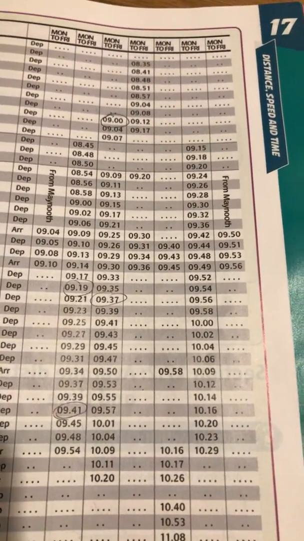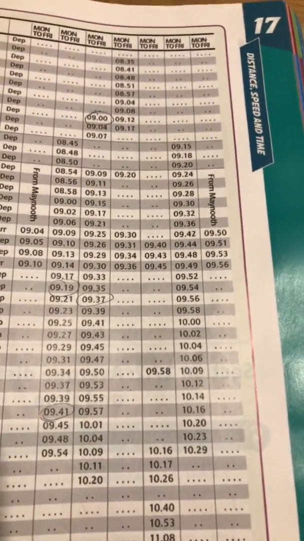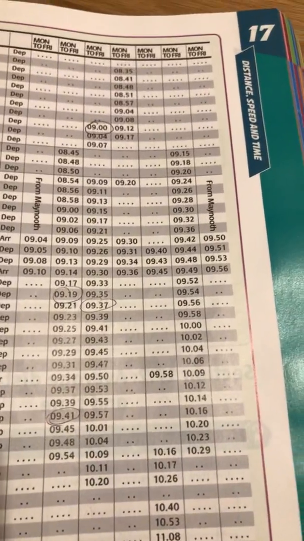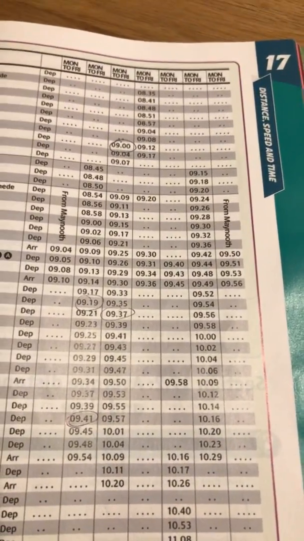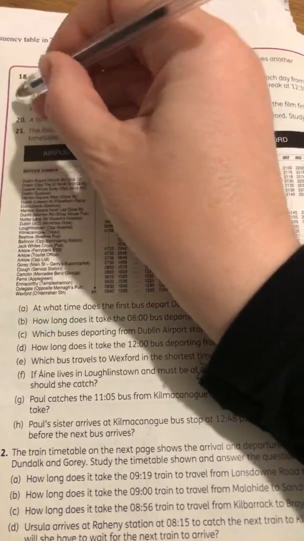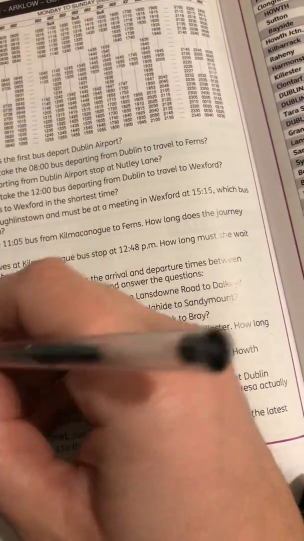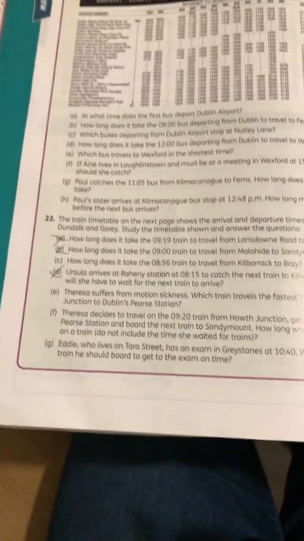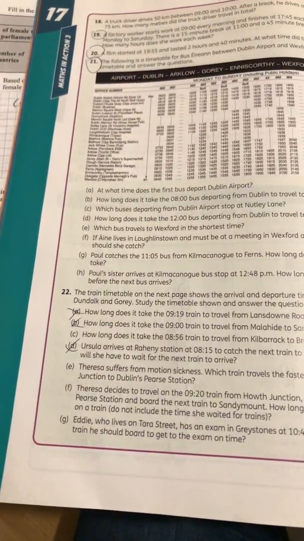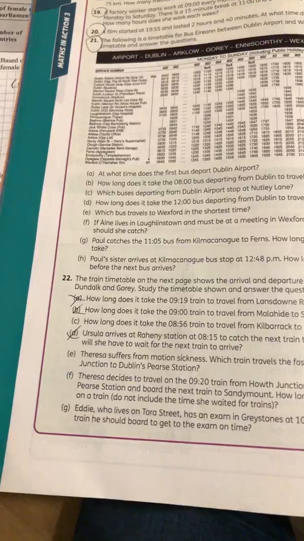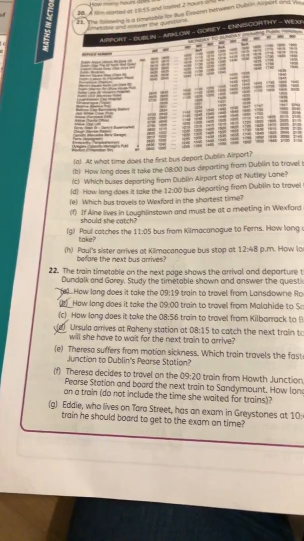What I'm going to ask you to do, girls, is take a look at a couple of those examples and practice working with timetables, so that you'll be able to handle them. I'm going to ask you to come to page 346 and do questions 19, 20, 21, and then I had done A, B and D, so the rest of 22. So you're going to do 19, 20, 21, 22, parts C, E, F and G.